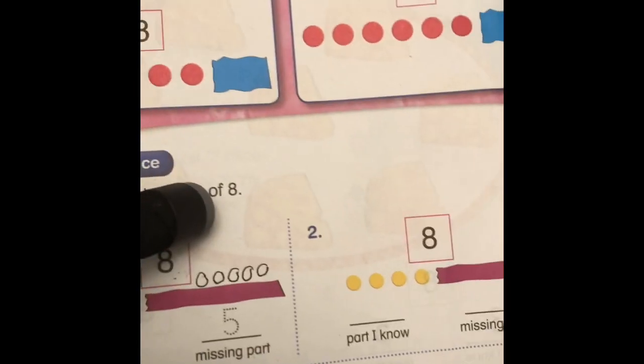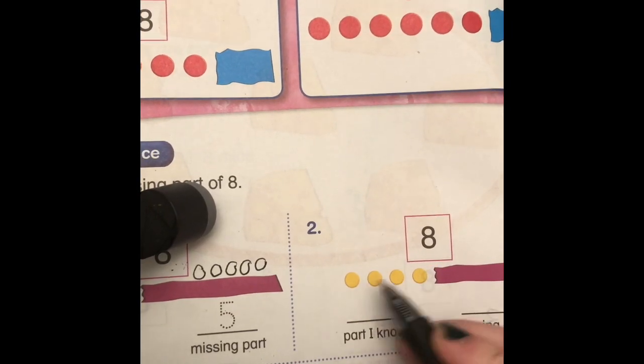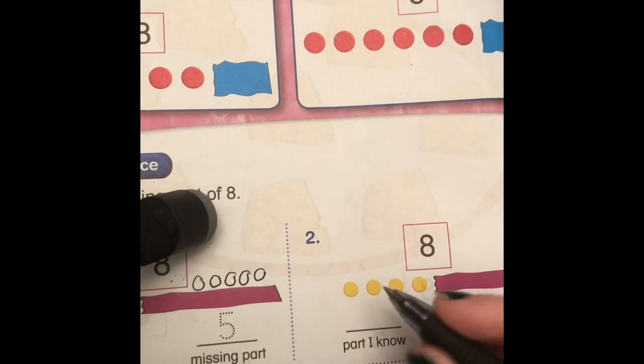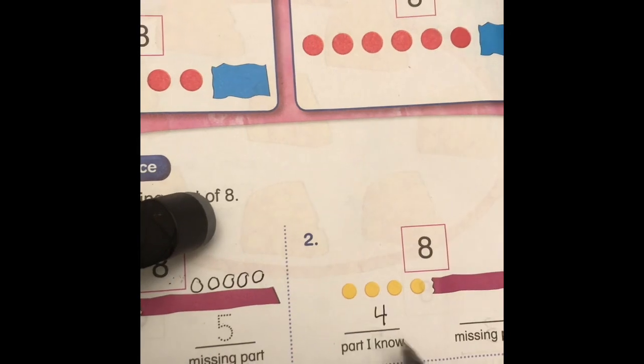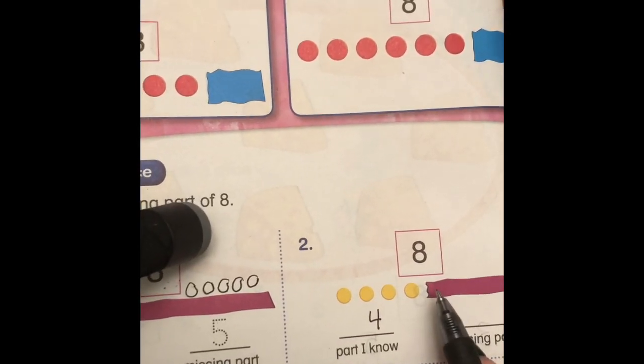Okay, let's look at this one. What's the part I know? Okay, the part I know is what we can see. There's 4. Perhaps you know this double. 4 plus what will give us 8?